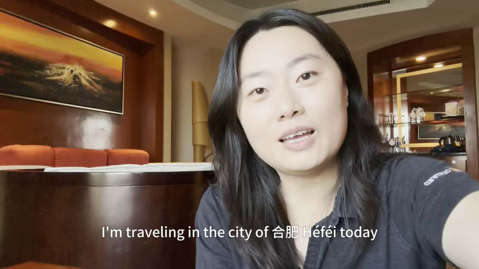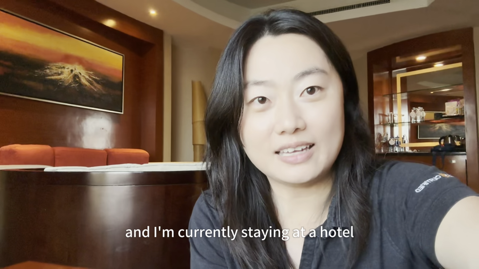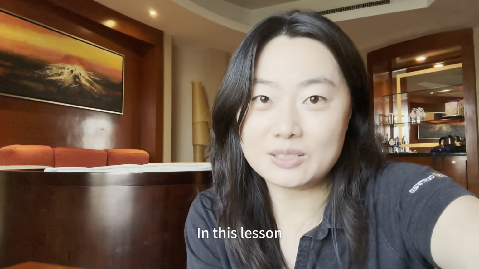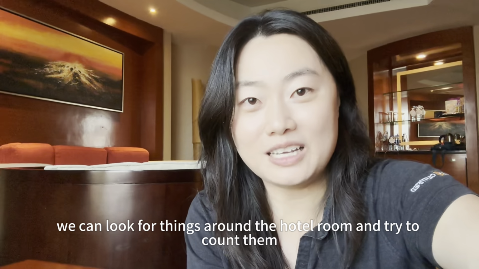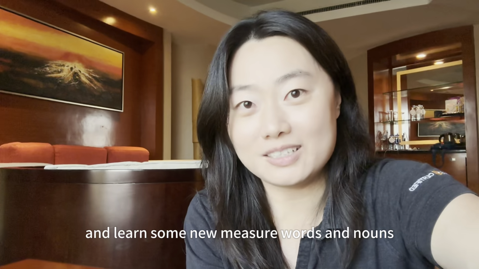你好, I'm traveling in the city of Hefei today, and I'm currently staying at a hotel. In this lesson, we can look for things around the hotel room and try to count them and learn some new measure words and nouns.